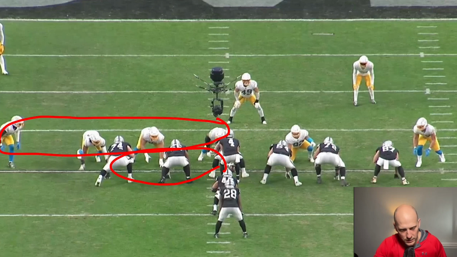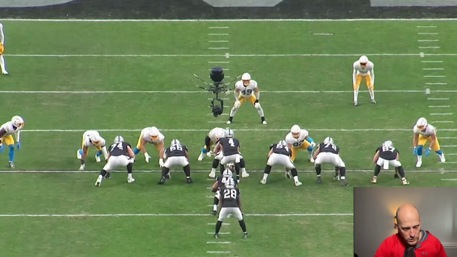What I'm guessing is they didn't get the communication to this right guard. The right guard should have come over too, and they should have kind of fanned that out. But that doesn't happen, and they leave a guy here. So you're going to get him coming out, him coming out, him coming out. They get a double here.